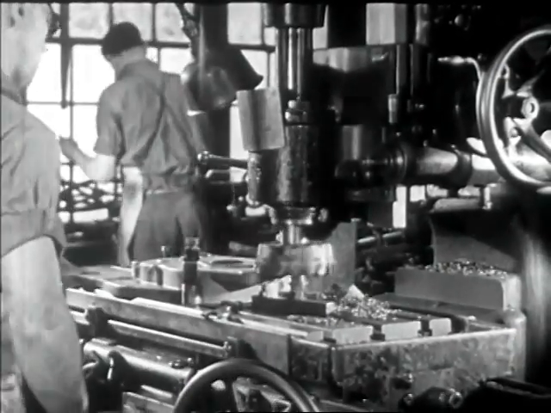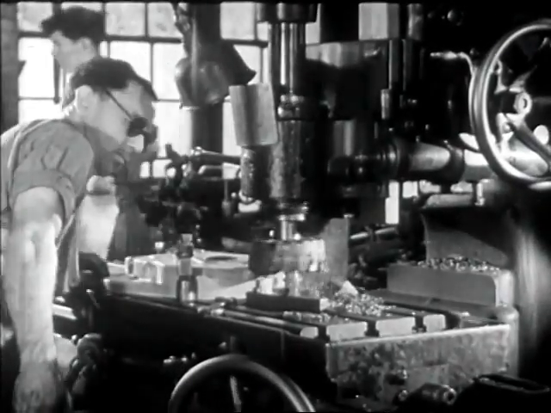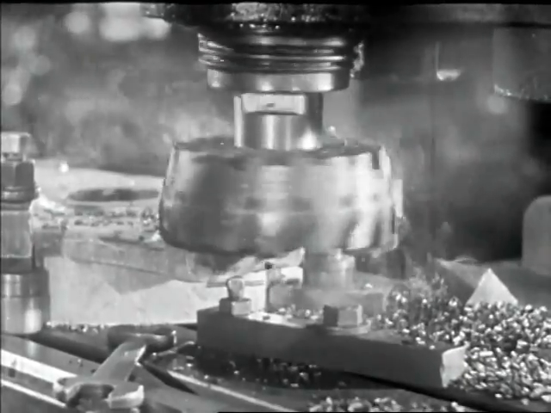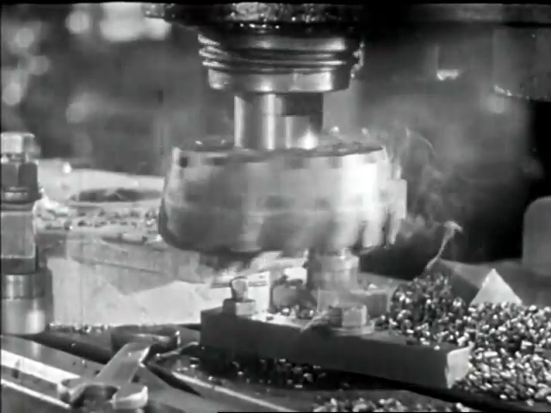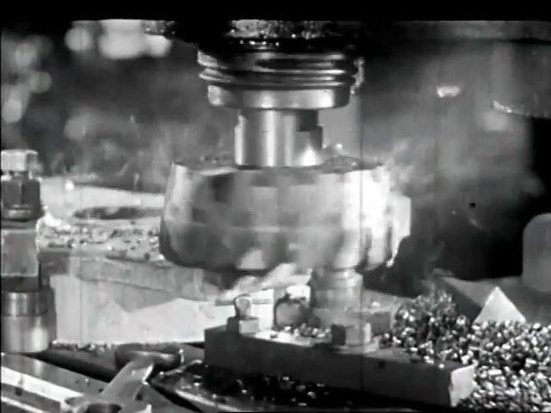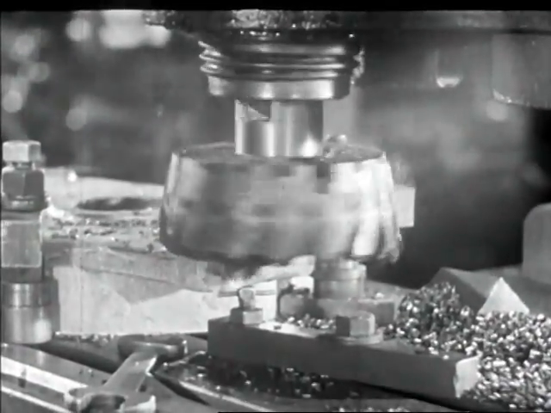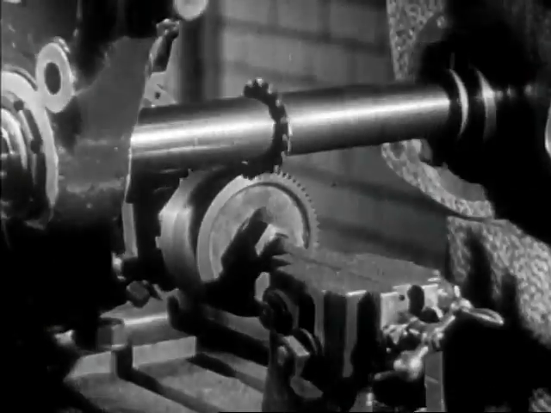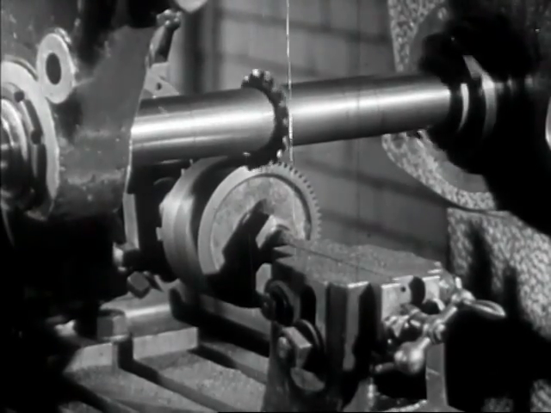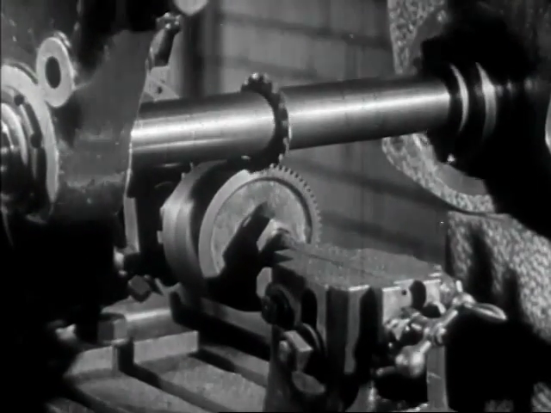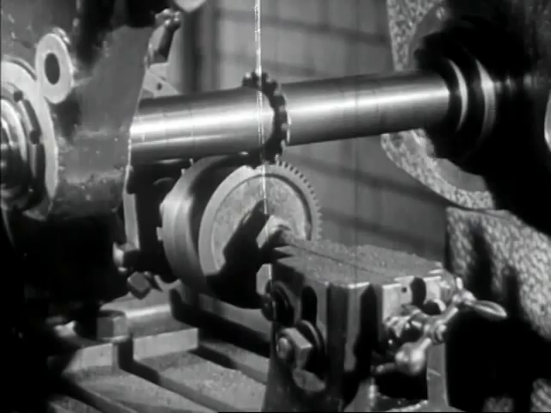A milling machine sometimes is used to produce flat surfaces. This third method of machining metal is called milling. In addition to producing flat surfaces, milling machines also are used to cut gear teeth.